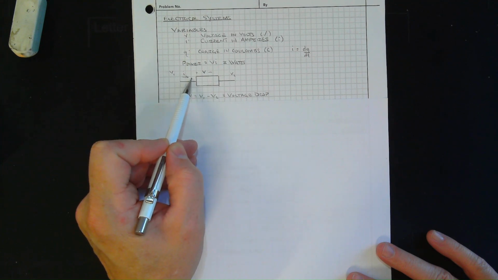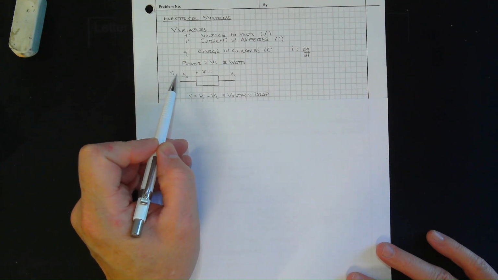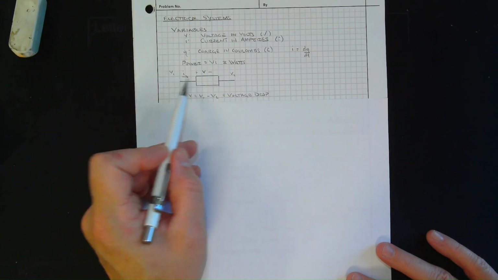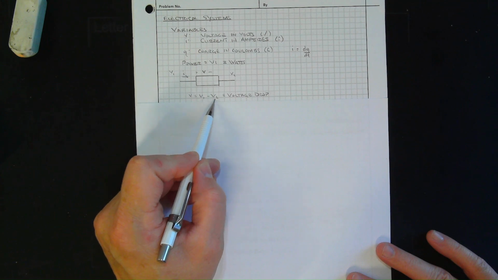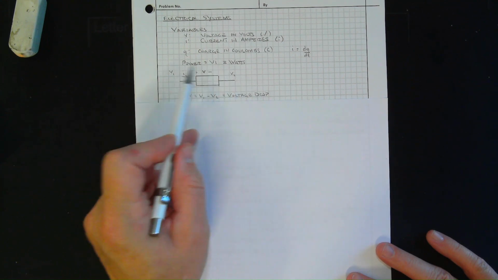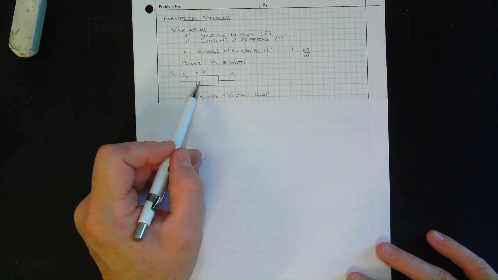Here's the current approaching it. You could have a V_A, V_B, V1, V2. The voltage drop as you go across this thing would then be V1 minus V2. So this is often information that's associated in a circuit diagram with an electrical element.